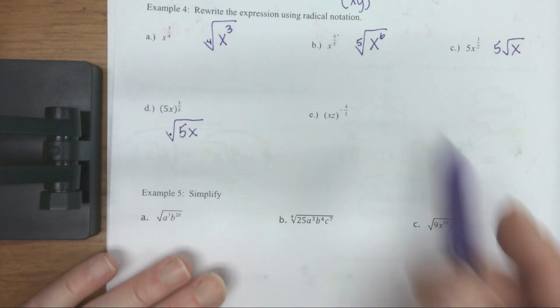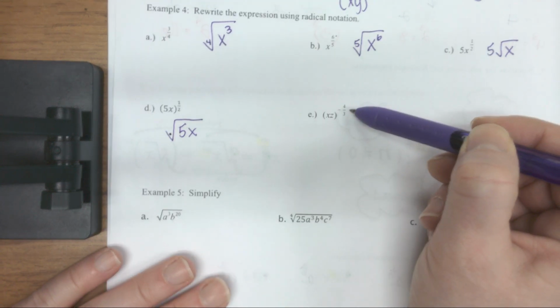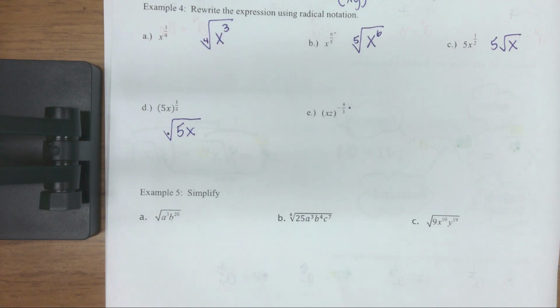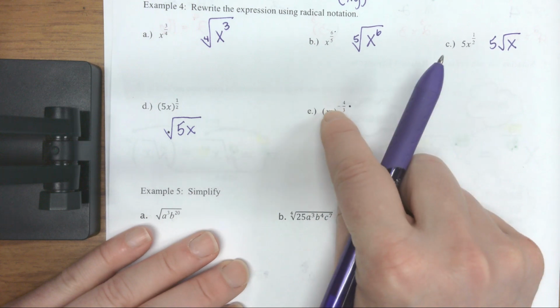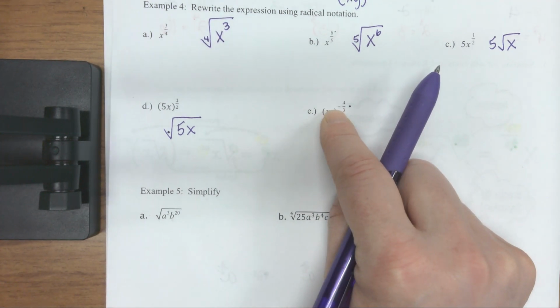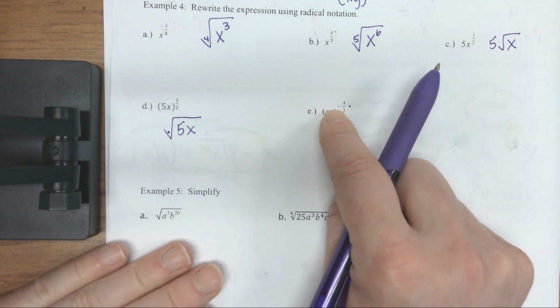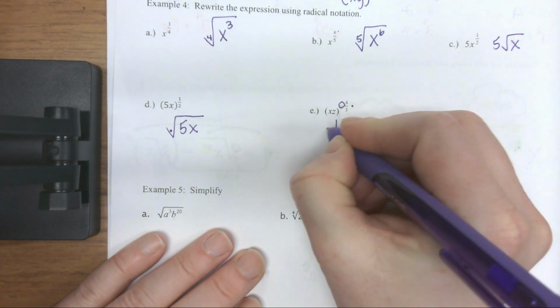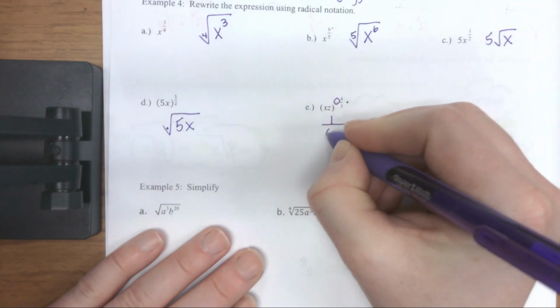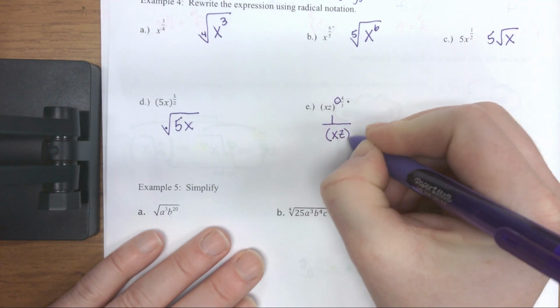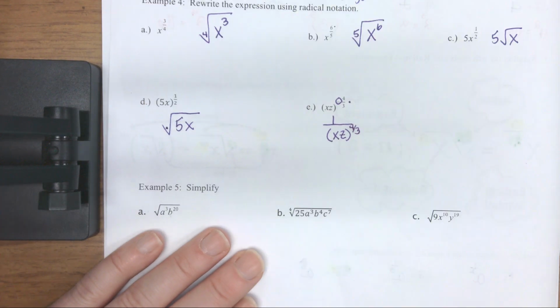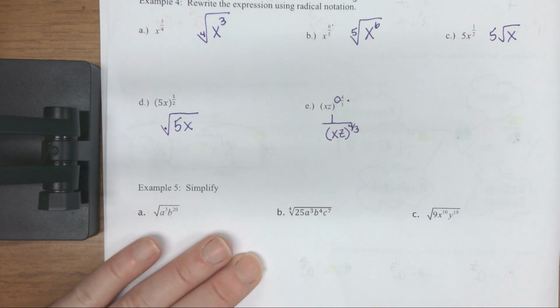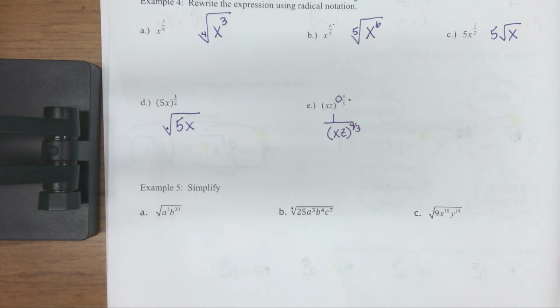Okay, does anyone remember what a negative exponent means? So today I'm going to write these down. We're going to hit that harder in the next few days, but a negative exponent means you're going to do 1 over. So the negative portion of this means this is the same as 1 over x z to the 4 over 3 power. That's all that negative part means. So when you see that today, just make sure you take the reciprocal.